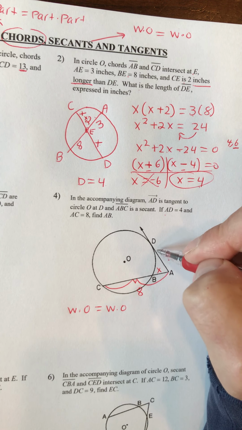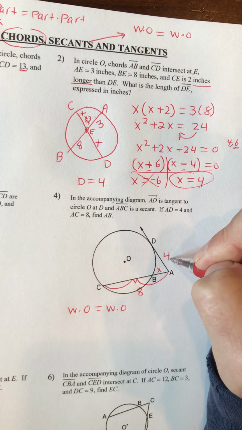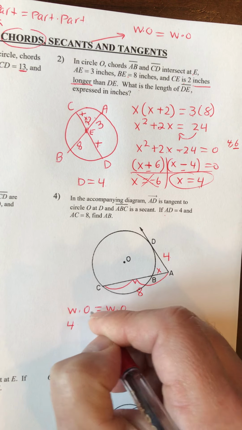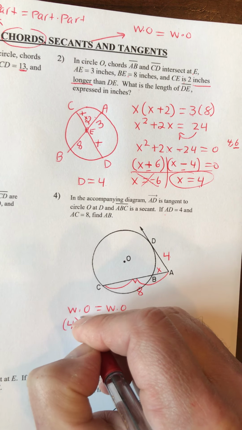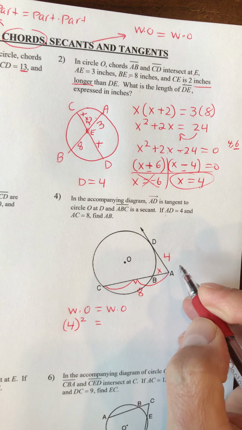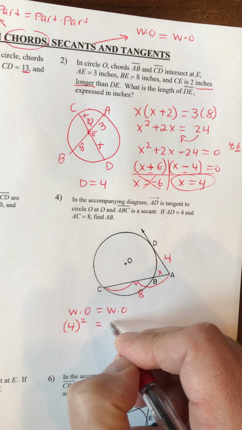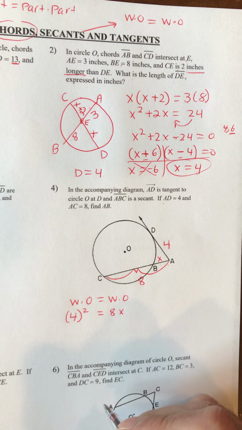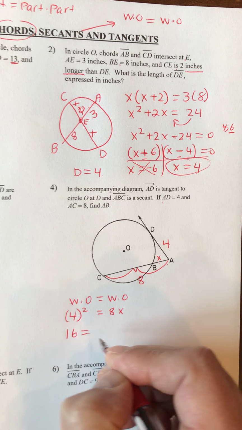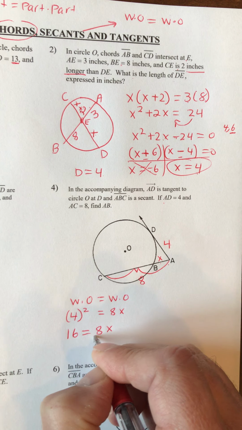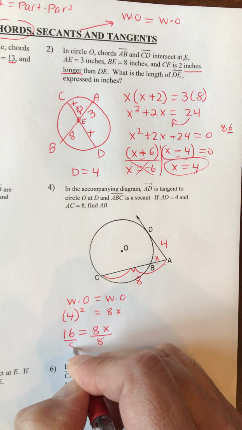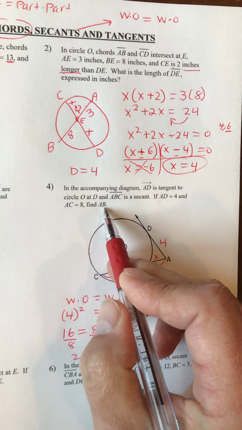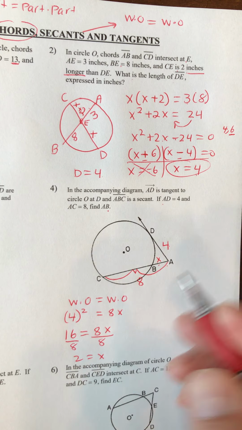But the whole is the same for this one, 4, and the outside is also 4. So this is just 4 squared, or 4 times 4, equals the whole, which is 8, times the outside, which is x. 4 squared is 16. 8x equals 16. Divide by 8. We get 2. They wanted us to find AB, which was x. So AB is 2.